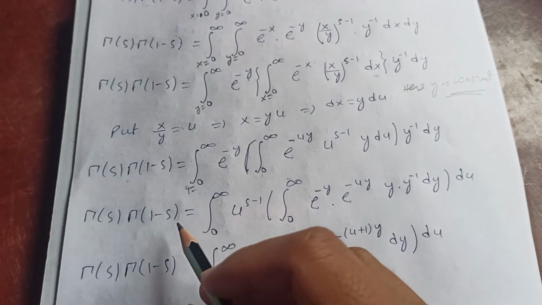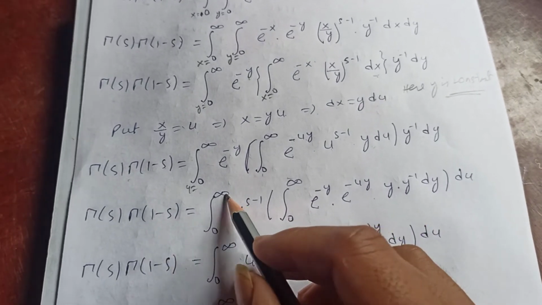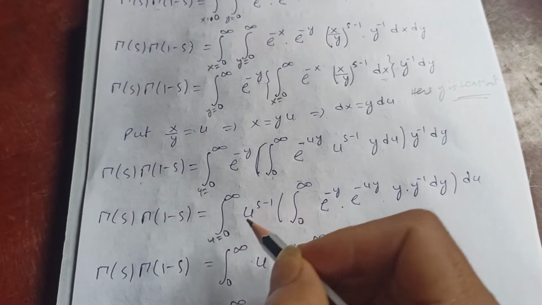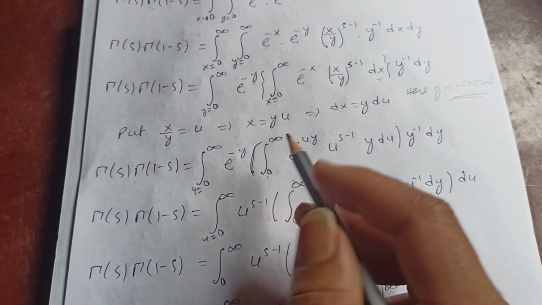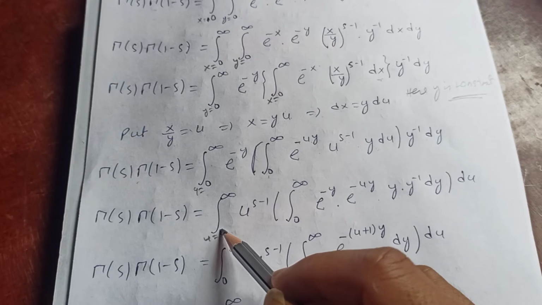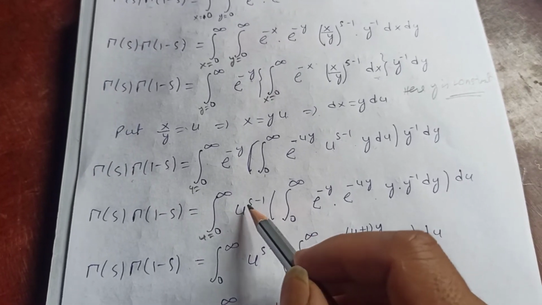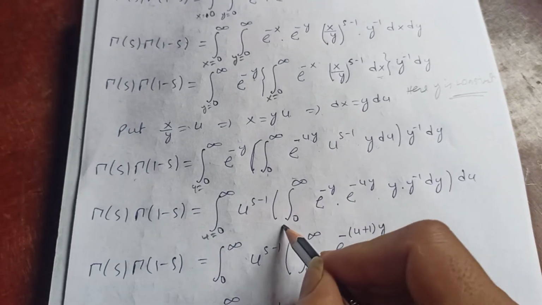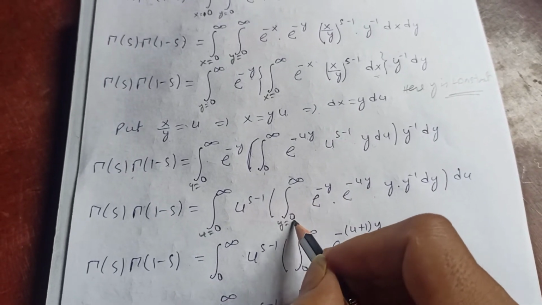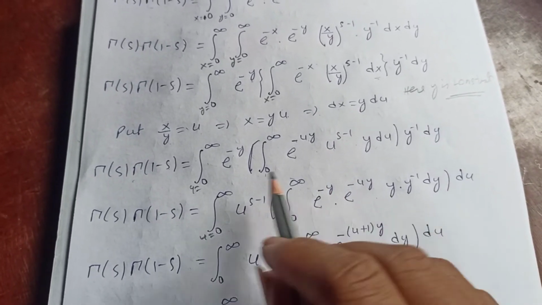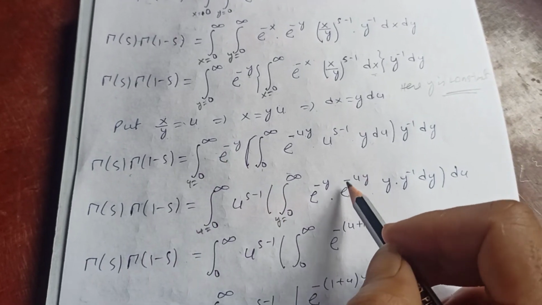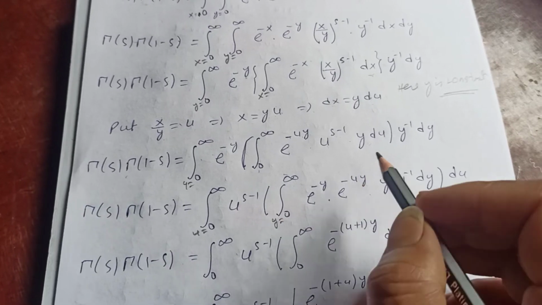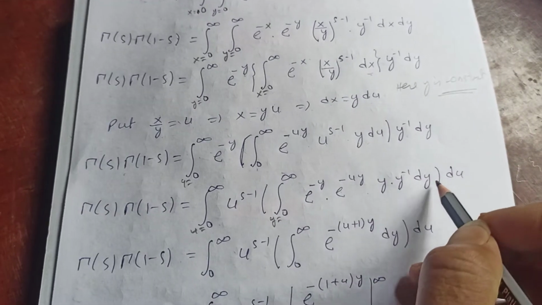Then we interchange these two integrals: the integral from u equal to 0 to infinity of u to the s minus 1, and the integral for y from 0 to infinity of e to the negative y times e to the negative u y times y inverse dy, and du.